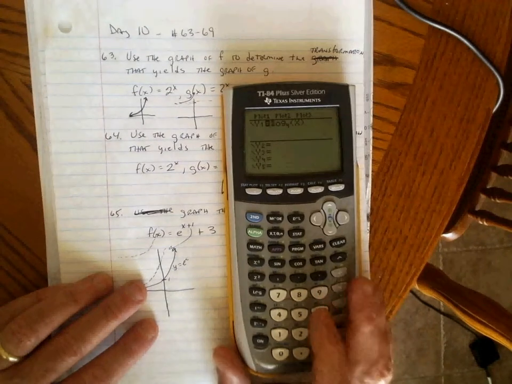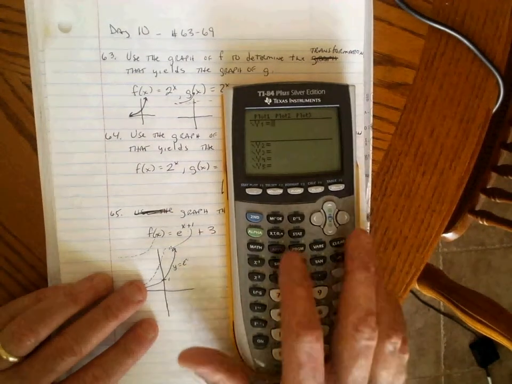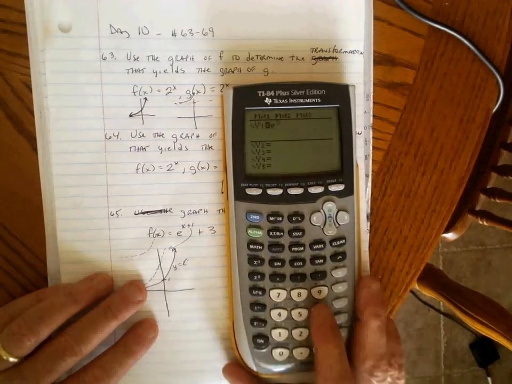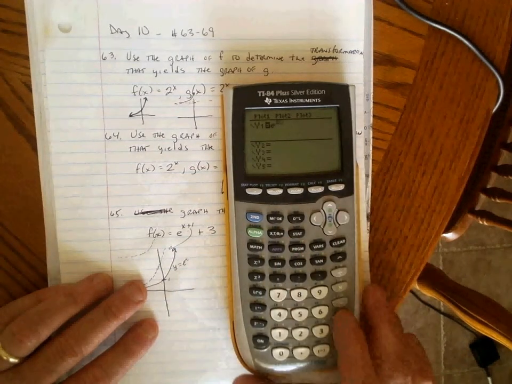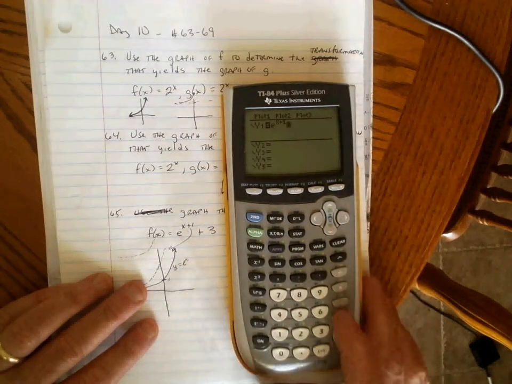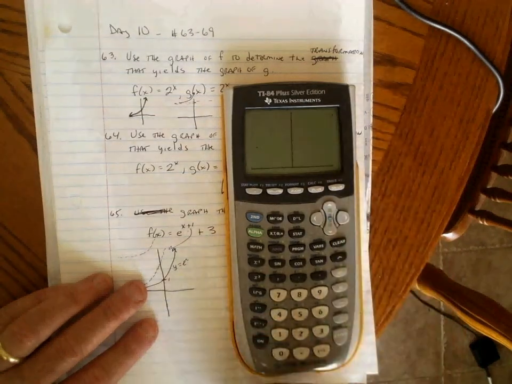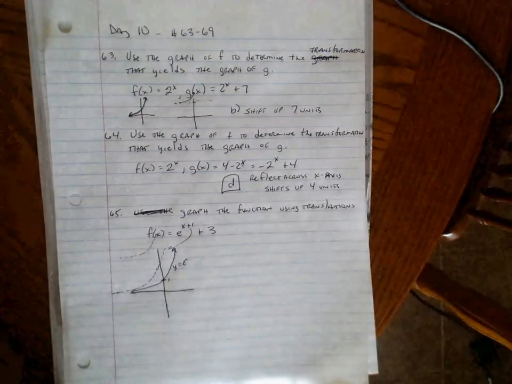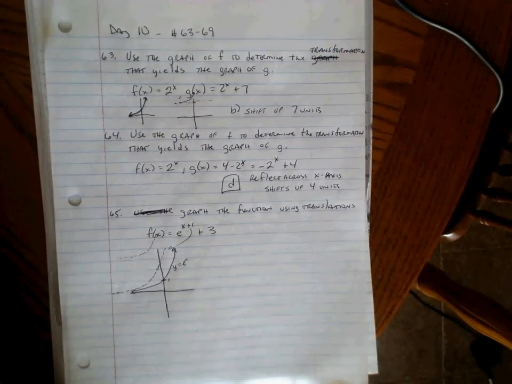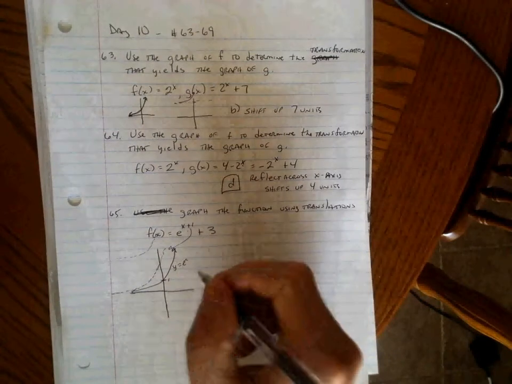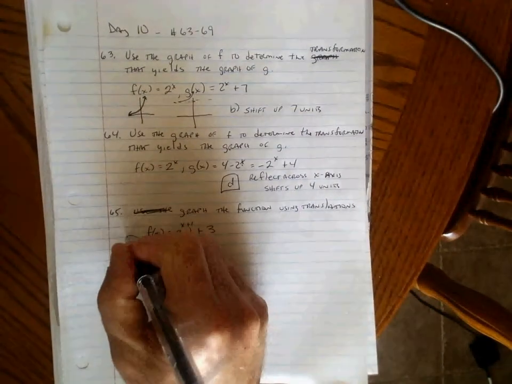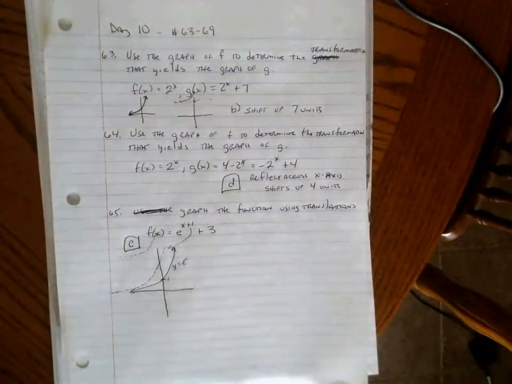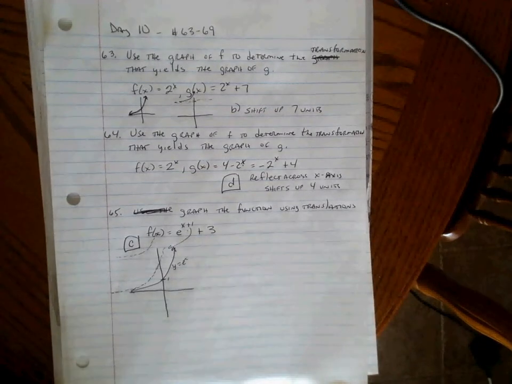We have e to the x plus 1. Second ln gives us e raised to a power. We're going to put in x plus 1, come out of that power and do the plus 3, and hit graph. And you can see that where y equals 4, it doesn't touch, really close to that. This is going to be answer C on your answer choice. And that's problems number 63 through 65.